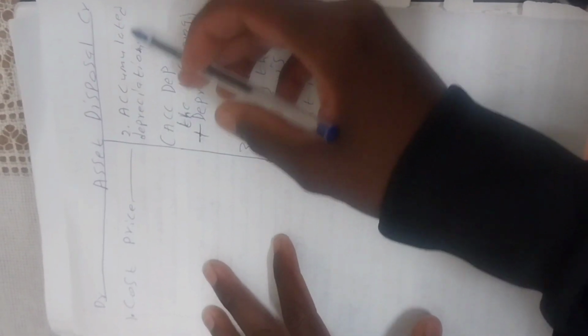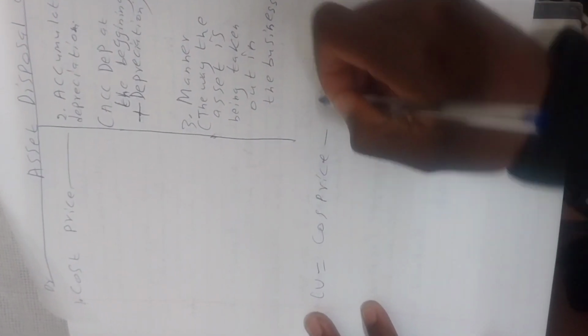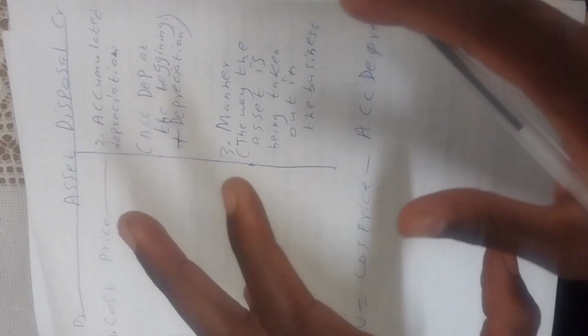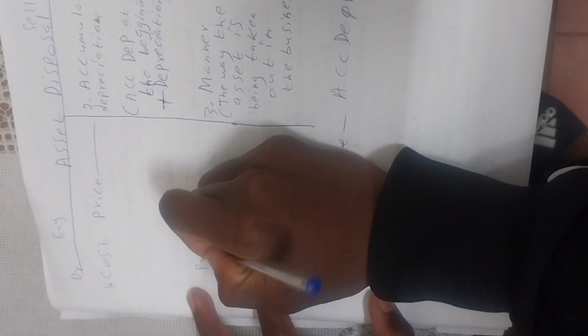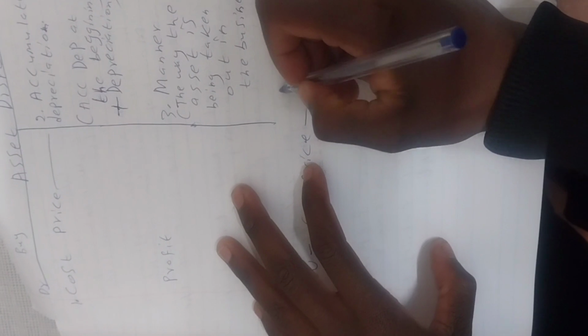Always, it will be the cost price subtracting accumulated depreciation. Reason being, the carrying value is made up of the cost price of an asset subtracting the accumulated depreciation on that asset. So now, let's pay attention to this one. For you to get the profit, as a business, this is where you buy your asset, and this is where you sell it on the credit side. If you find the amount on the credit side bigger than the debit, you have the profit. If the credit side is less, that means you're going to obtain a loss.